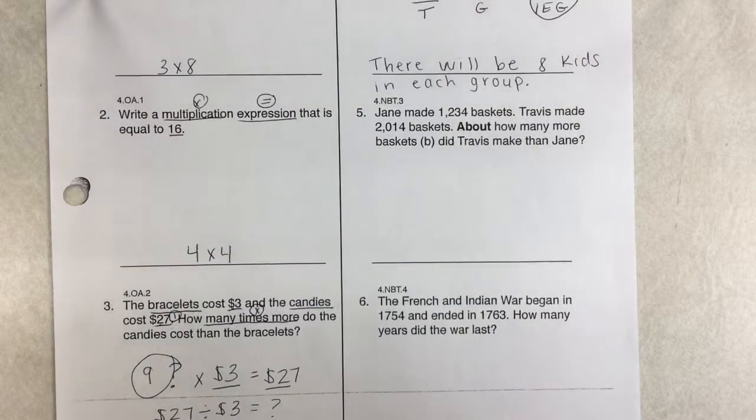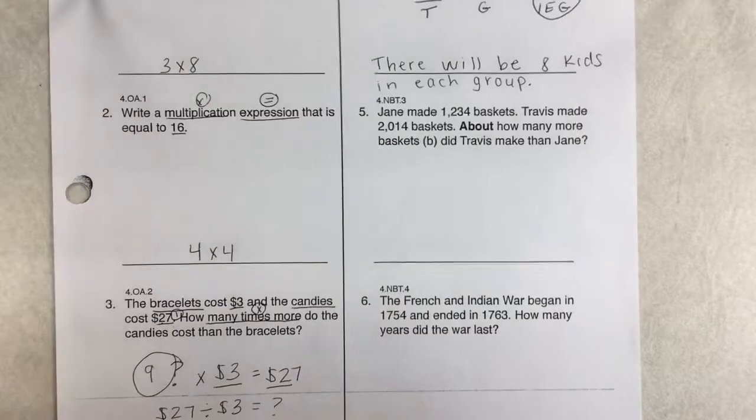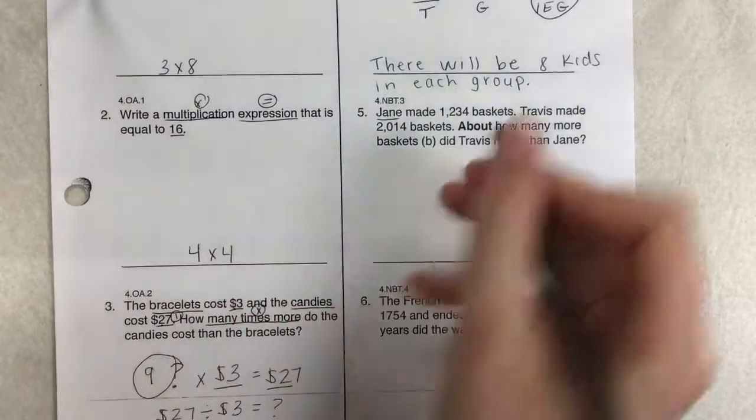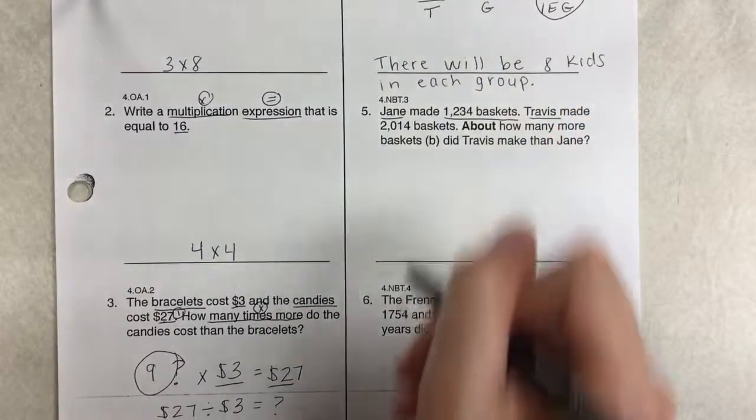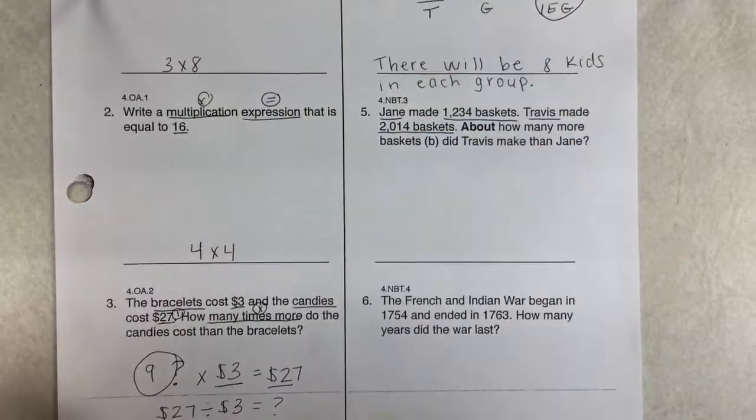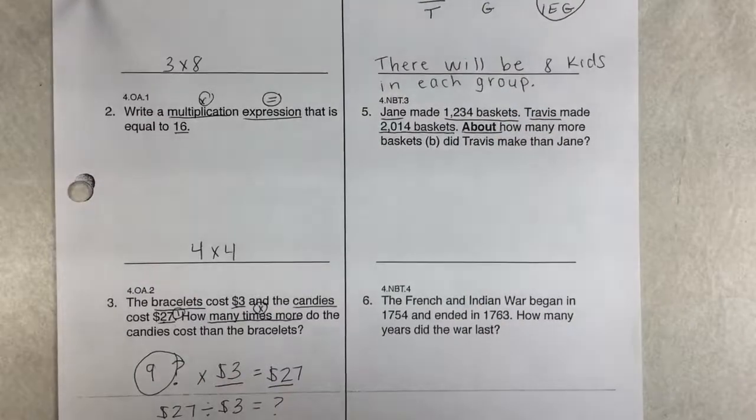Taking a look at number 5. Jane made 1,234 baskets. Travis made 2,014 baskets. About how many more baskets, B, there's our variable, what we're trying to solve. About how many more baskets did Travis make than Jane? So, okay, I see Jane, underline that, she made 1,234 baskets. Travis made 2,014 baskets. This about word is very important.